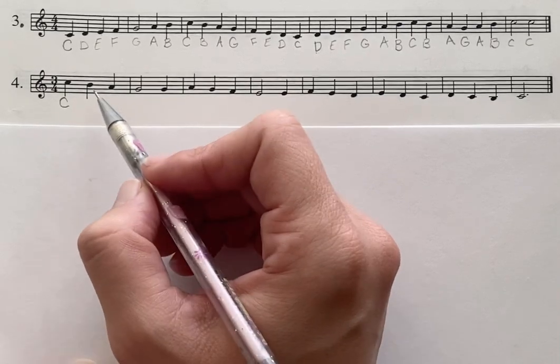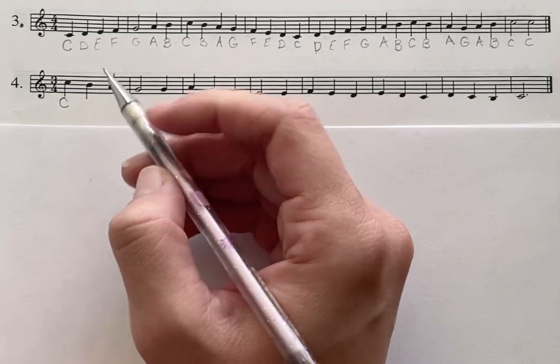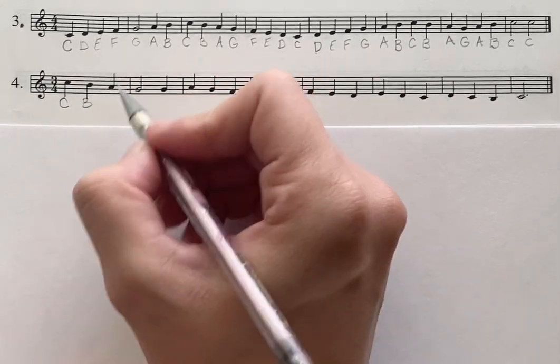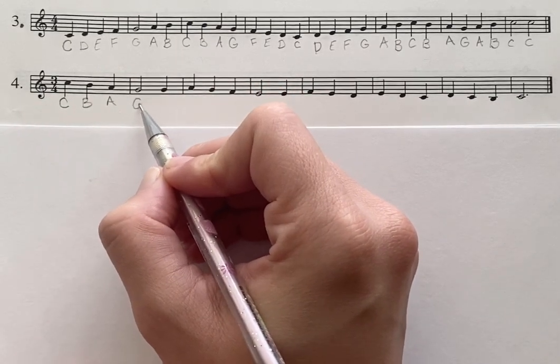Octave is 8. 8 notes above. All right, now let's keep going. So we're going down, right? So it's on a line because there's a line going through it. B, down to A, the second space. Second line, which is G.